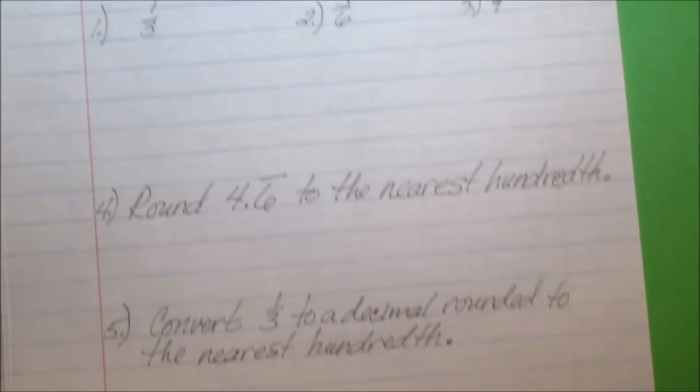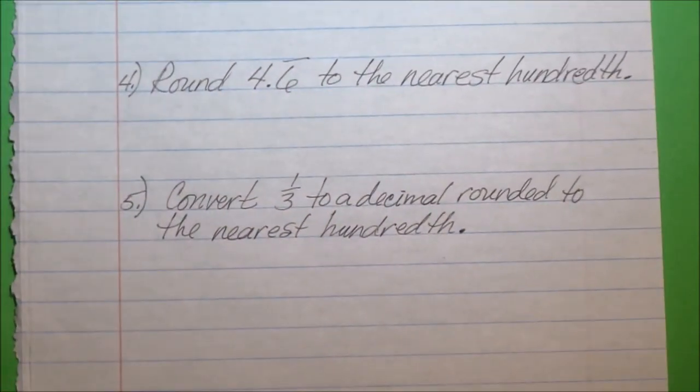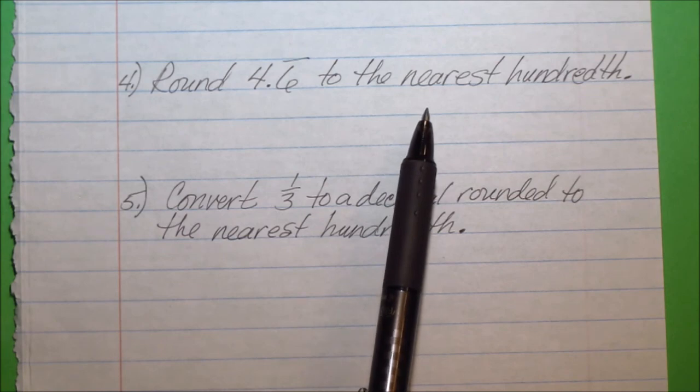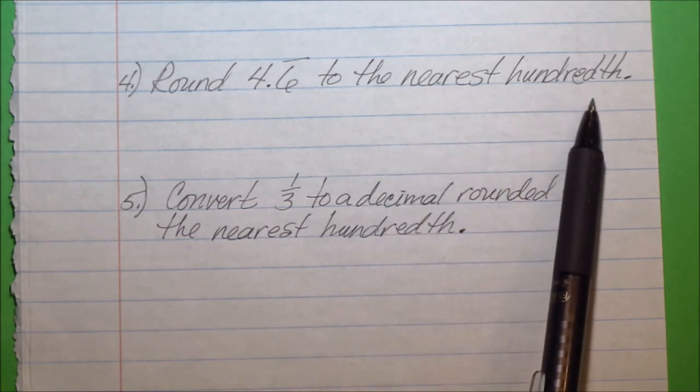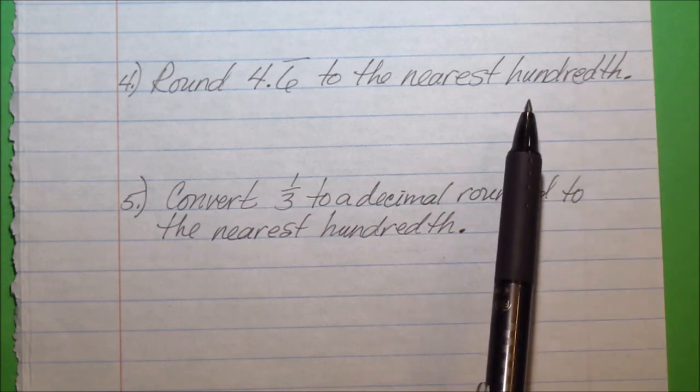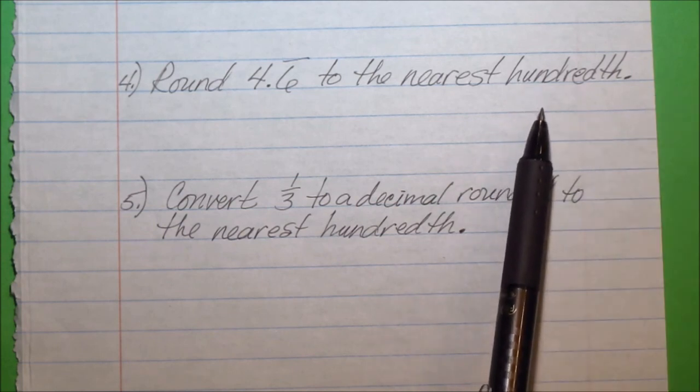Numbers 4 and 5 are asking you to round this number to the nearest hundredth. Now, the thing you need to remember when we're doing this, we didn't do this in the notes, so I'm going to explain a little bit. The bar over this 6 means that 6 repeats. If you're going to round to the hundredths place, you have to know what's in the thousandths place to tell you what to do with the numeral in the hundredths place.